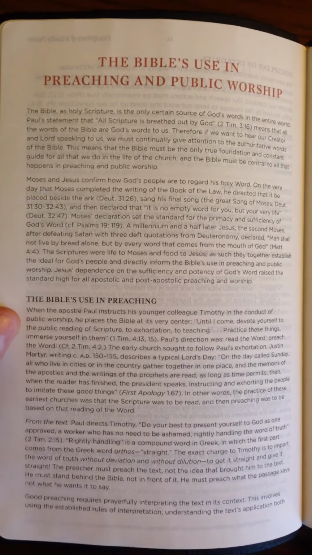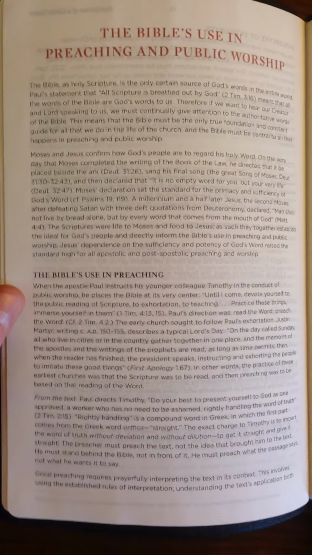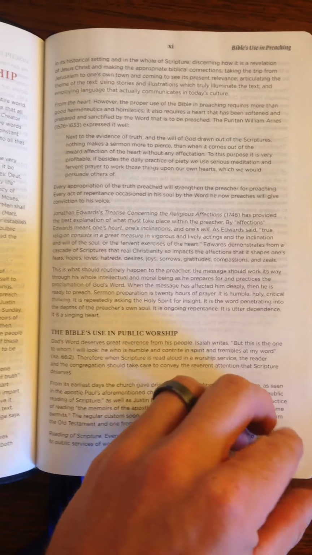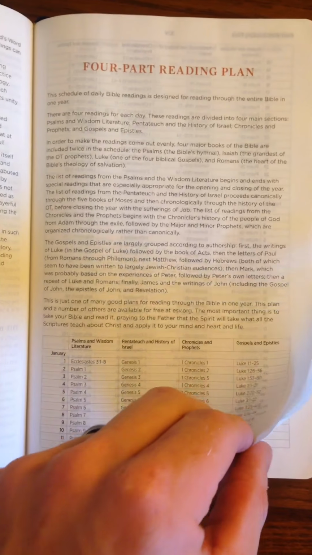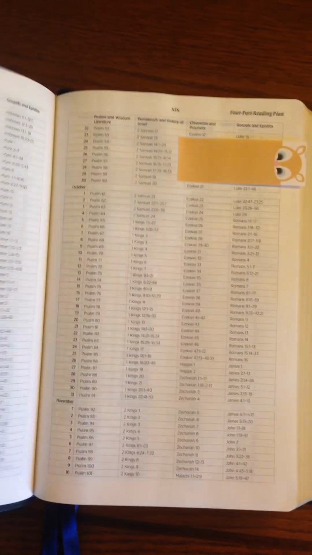Here's a little section on the Bible's use in preaching and public worship with two articles that talk about that. And then there's two reading plans. So you have a 4-part reading plan and then quite a bit that explains how this reading plan works. This is the plan I'm working on right now, just jumping into to see how well this would work. And then you also have a sequential reading plan that just reads straight through the Bible.